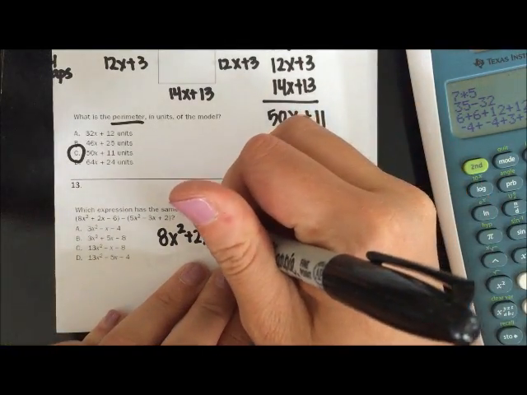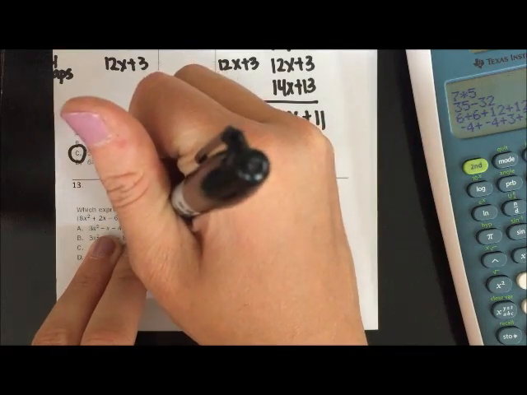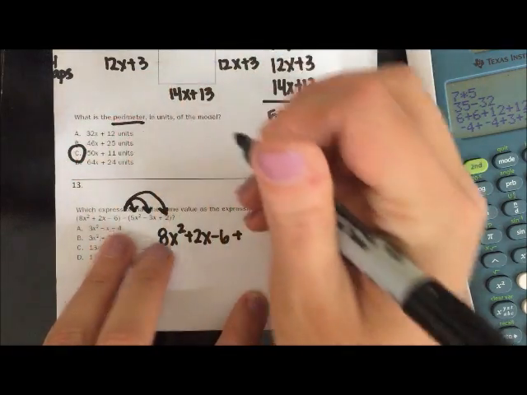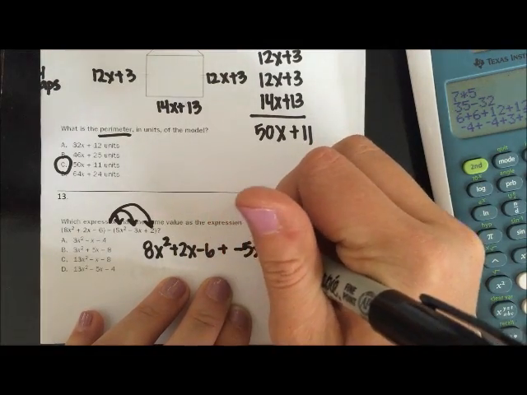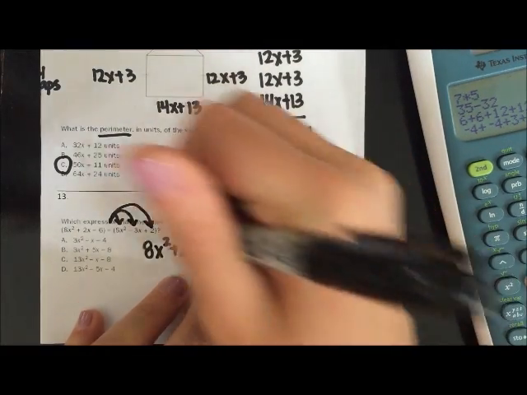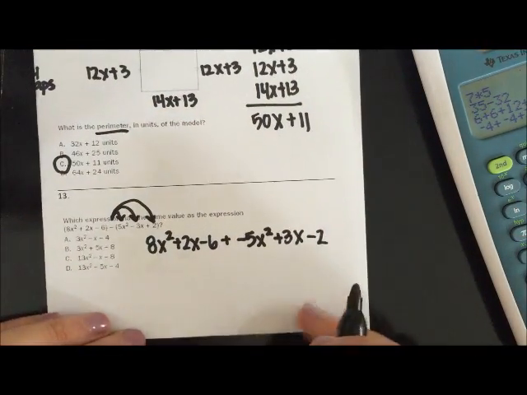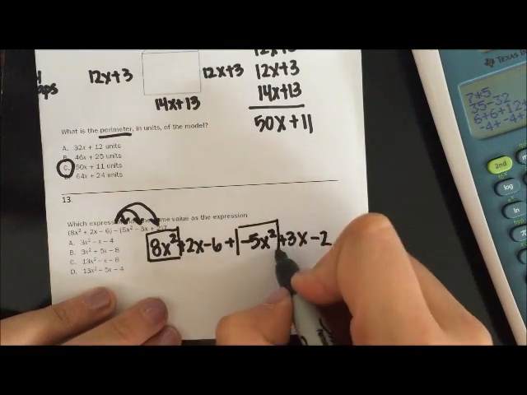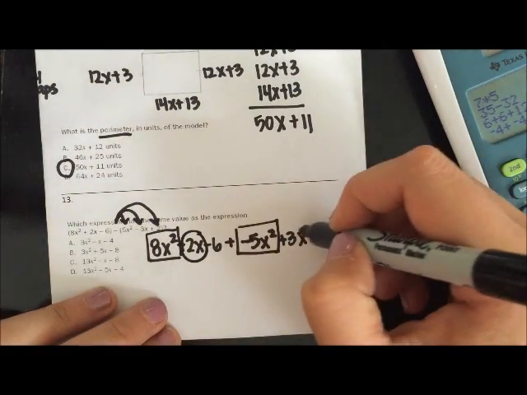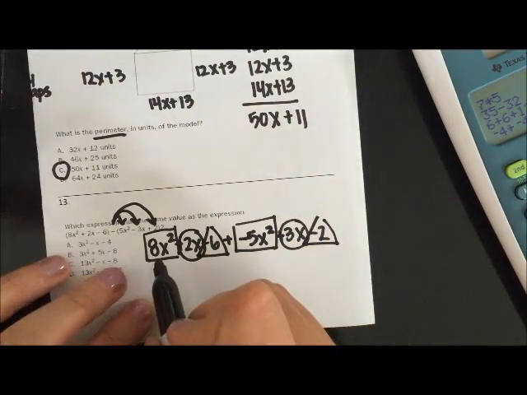I'm going to change the minus to a plus, and then I'm going to kind of distribute that negative to all 3 terms, which is going to end up changing the signs. So that becomes a minus 5x squared, a plus 3x, and a minus 2. Now I'm just going to combine my like terms. I have an x squared and an x squared. I have a 2x and a 3x, and a negative 6 and a negative 2.